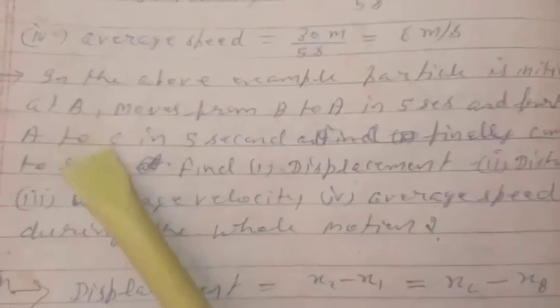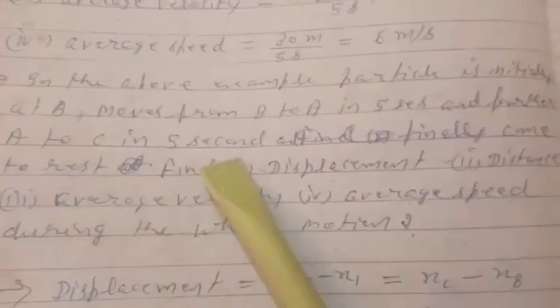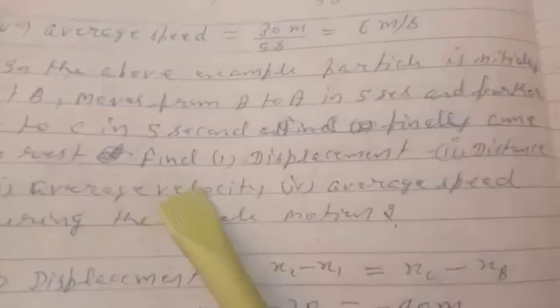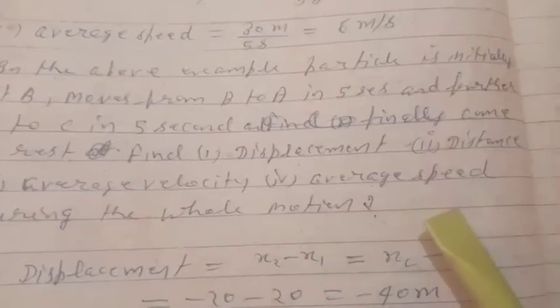Now the next question. In the above example, the particle is initially at B, moves from B to A in 5 seconds, and further from A to C in 5 seconds, and finally comes to rest. Find 1. displacement, 2. distance, 3. average velocity, and 4. average speed during the whole motion.